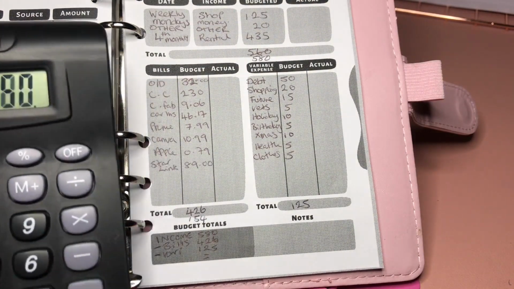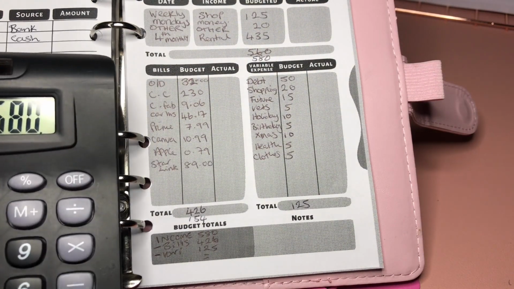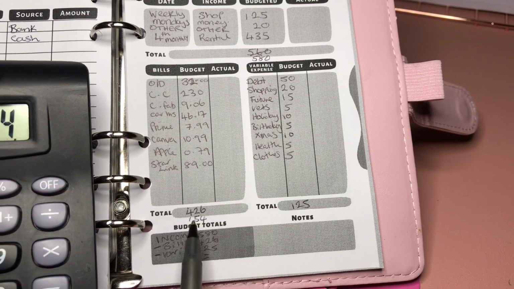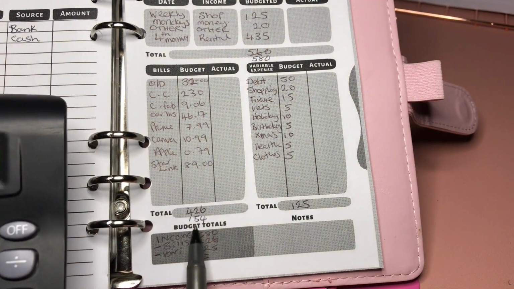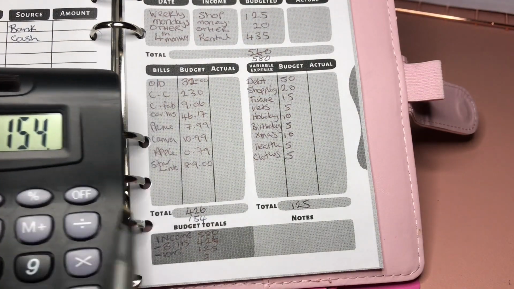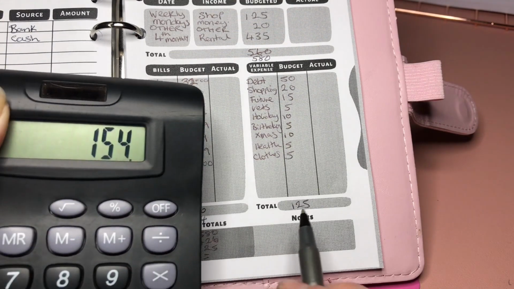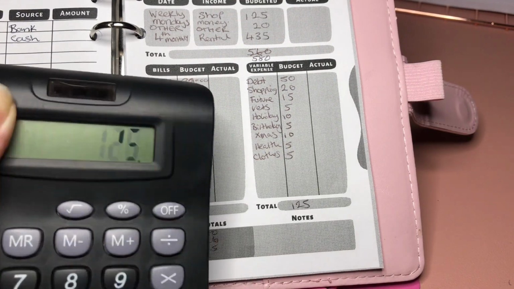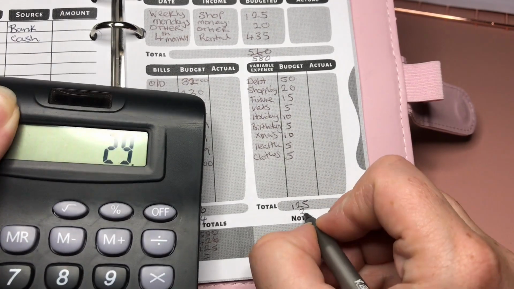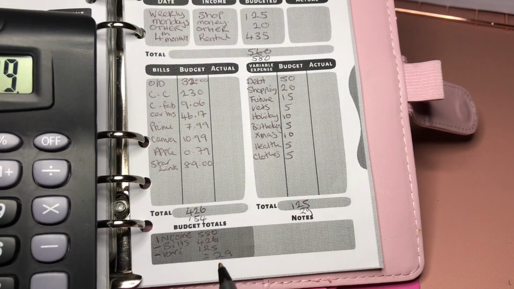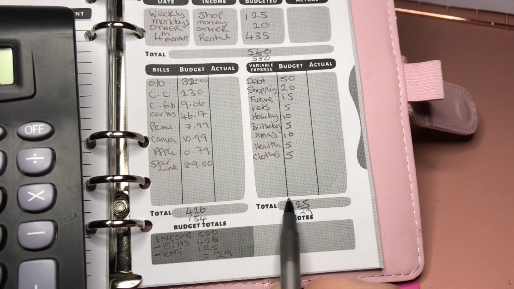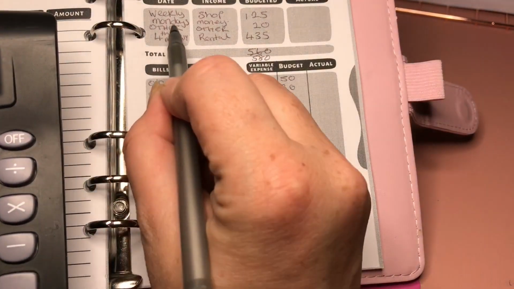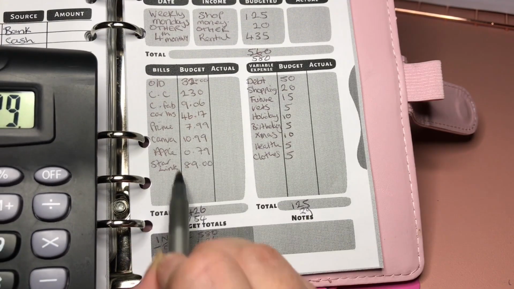So we do income, which is 580 minus 426 for our bills, which leaves 154. Then we want to do 154, so that's what we'll have left. We want to minus 125. So that will leave us with £29. So that 29, because that will be my cash money, 125 that I get anyway in cash. That 29 will be left in the bank.